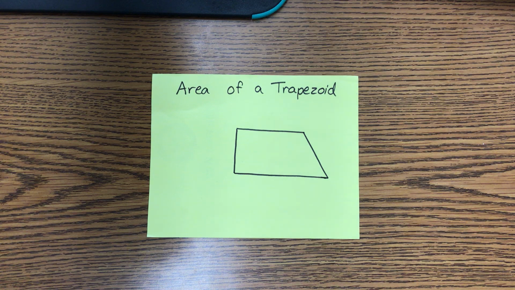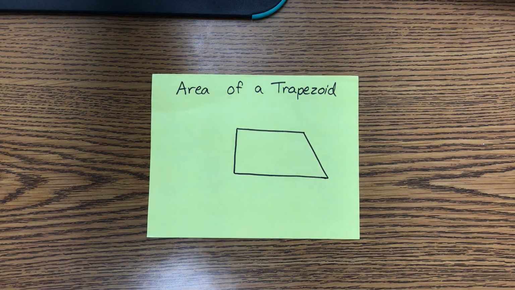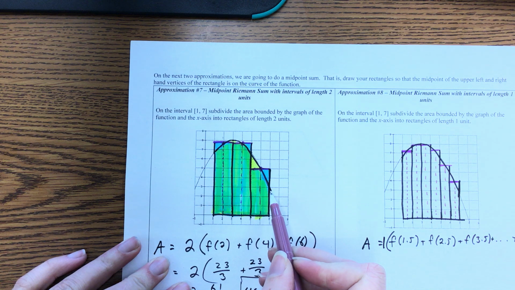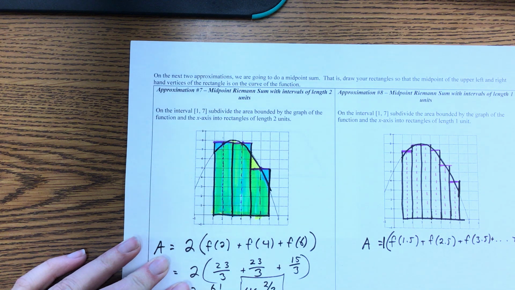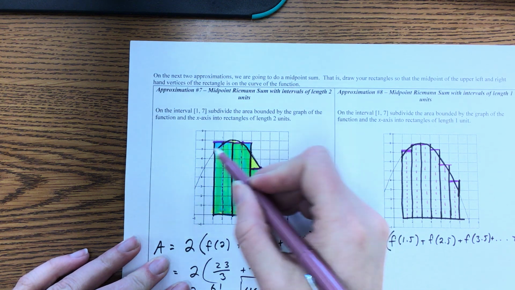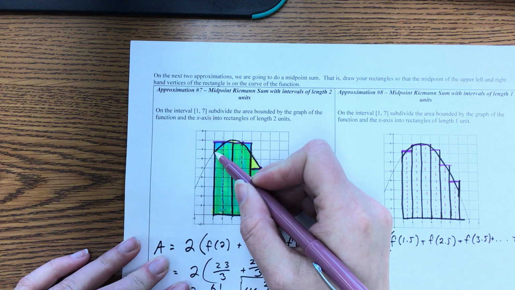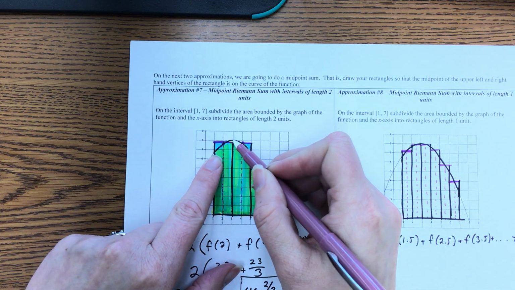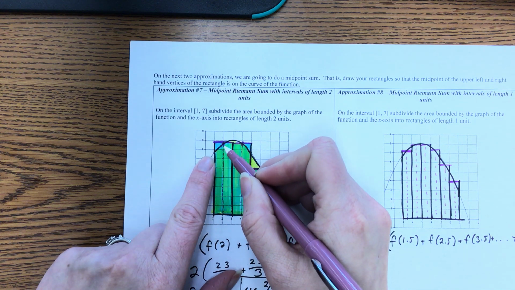The next thing we're going to talk about is area of a trapezoid. This is used in Riemann sums as well as rectangles. Now, we know that the rectangles did kind of a bad job sometimes of really fitting into the shape of that curve. So what we're going to try this time is instead of rectangles, we're going to try and make trapezoids. So we're going to connect this point here at the left edge to this point here, which is the right edge. So just make a straight line there.